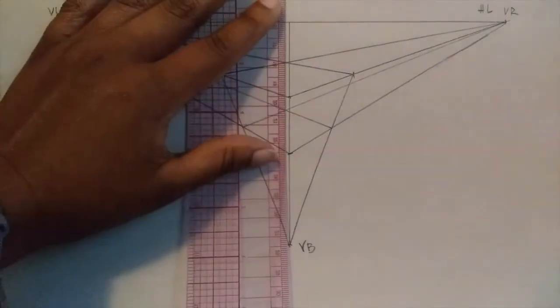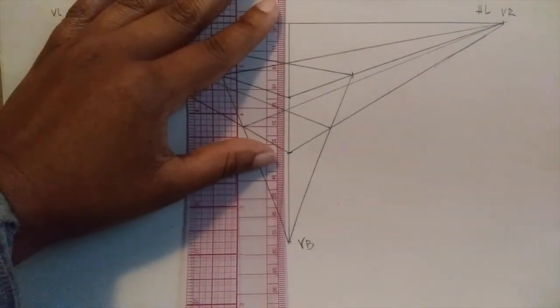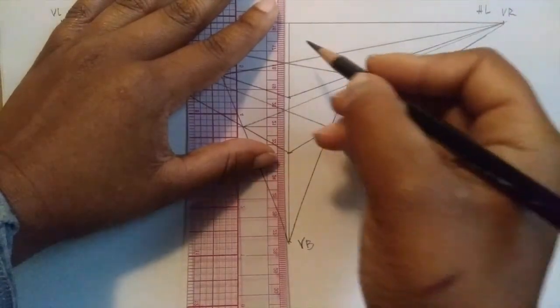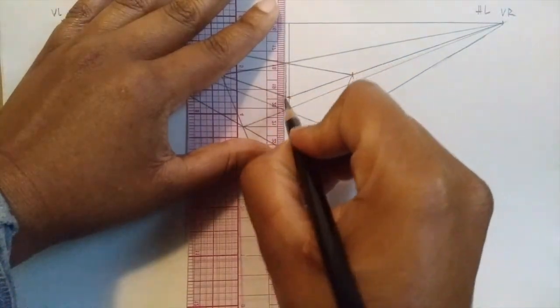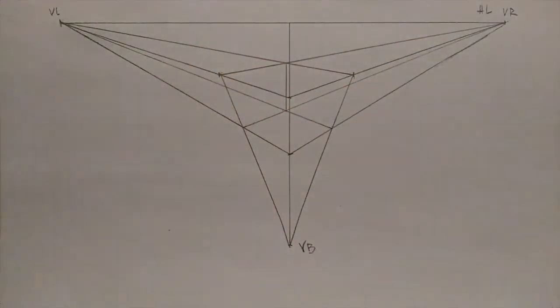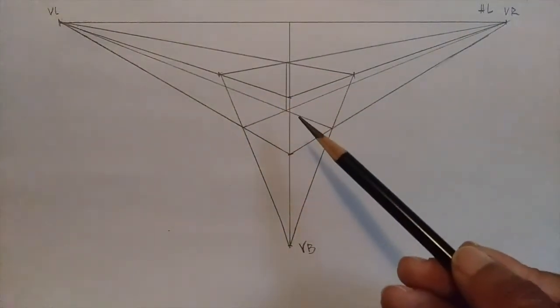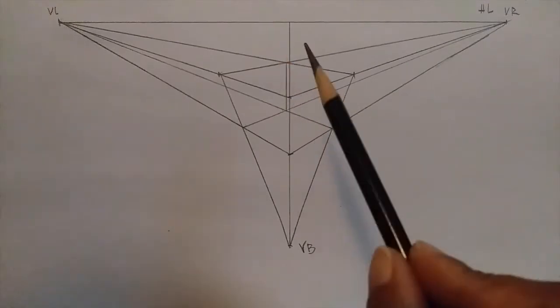I'm going to connect my corners to connect my top plane and my bottom plane. So there we go. We have a cube that's in a 3-point perspective.